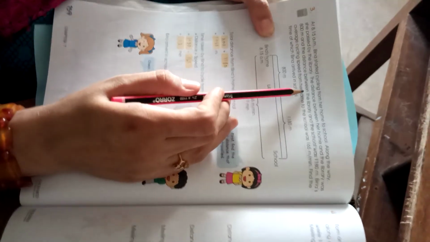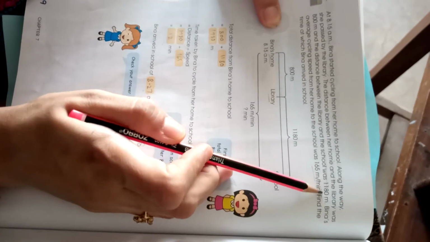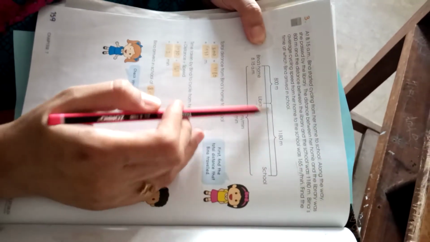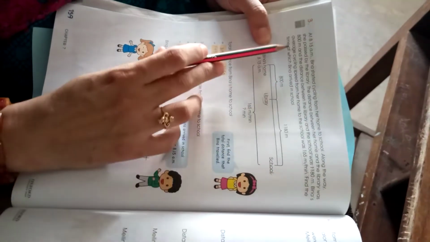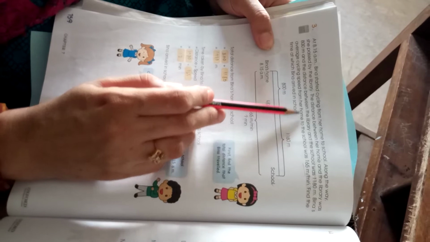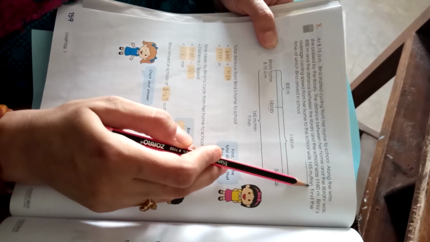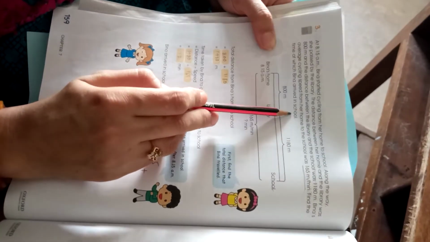Alright. Then the library and the school was 1180 meter. 1180 meter is the distance when they are talking about the library to school. Beena's average cycling speed from her home to the school was 160 meter per minute. Find the time at which Beena arrived in school.